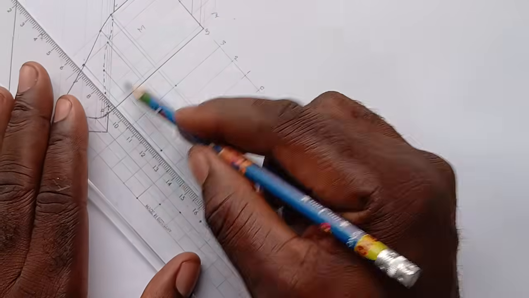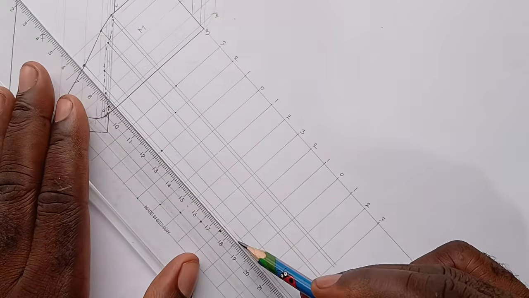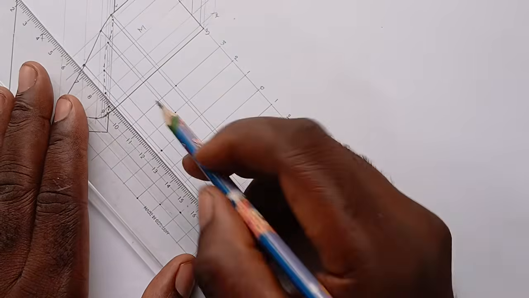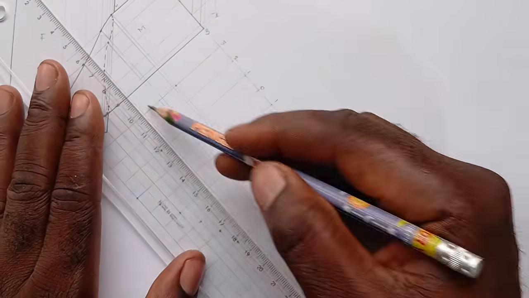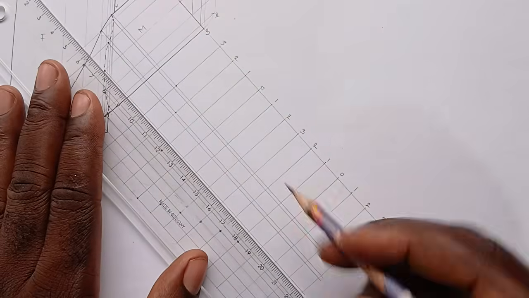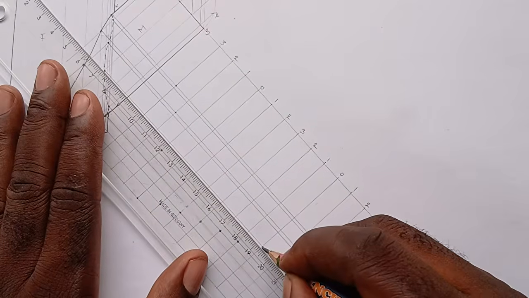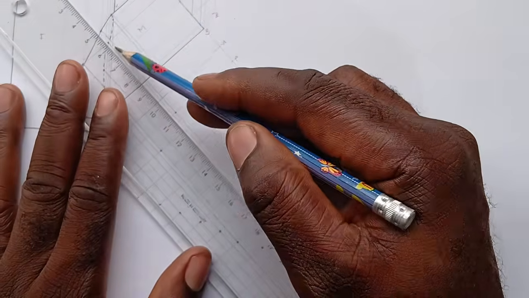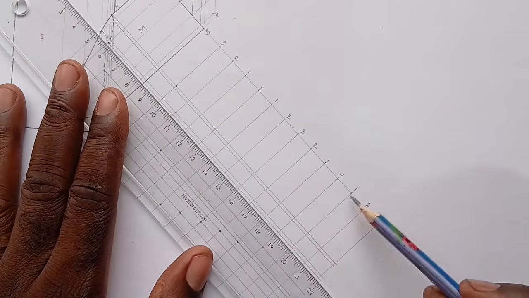Now this is 1, follow, and this is 1 here. Then we have 0 here, trace, 0. Then we have 1 here, you trace, this is 1.